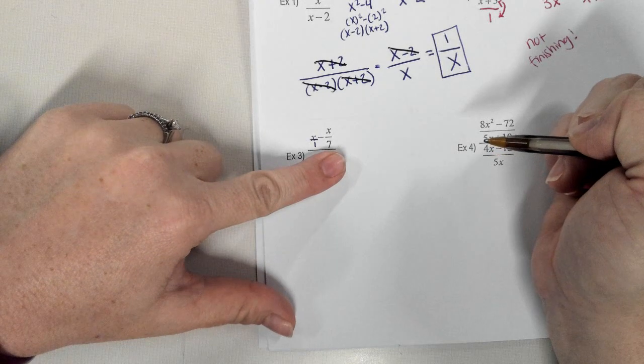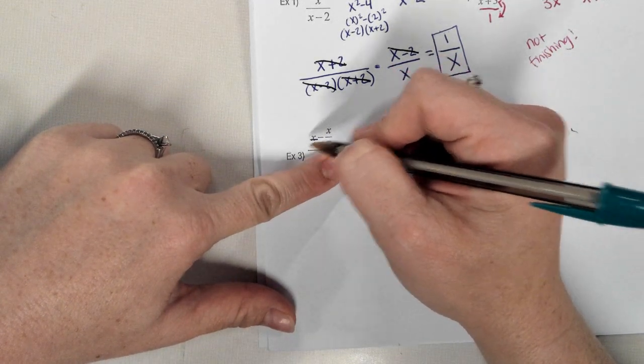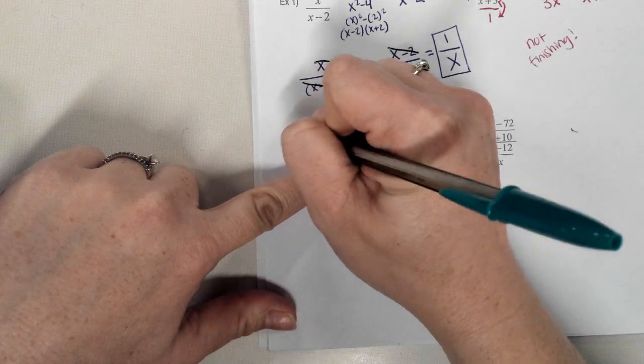What can I make it be? 7. This is 1 and this is 7. We can't turn 7 into 1, but we can turn 1 into 7 by multiplying, right? So times 7 times 7.